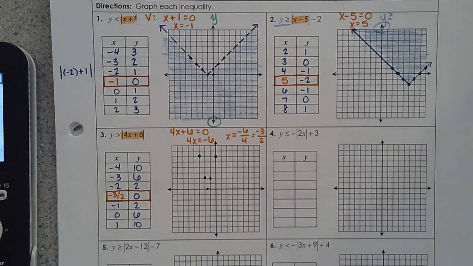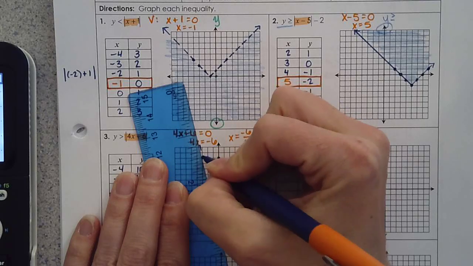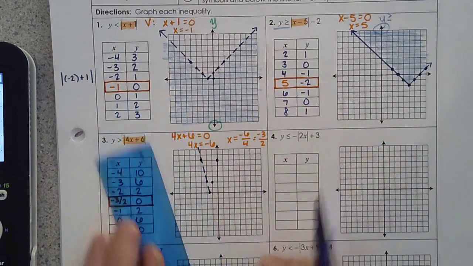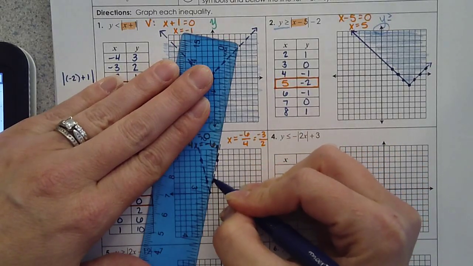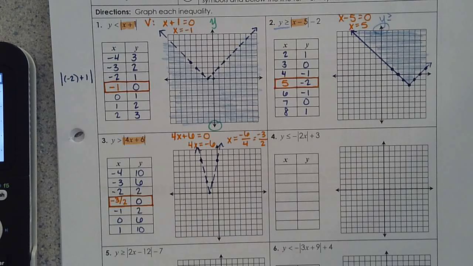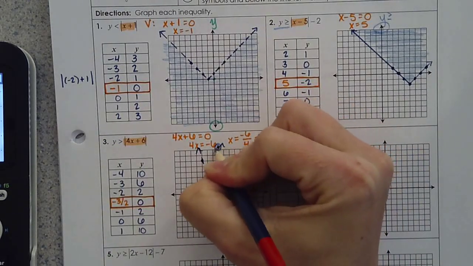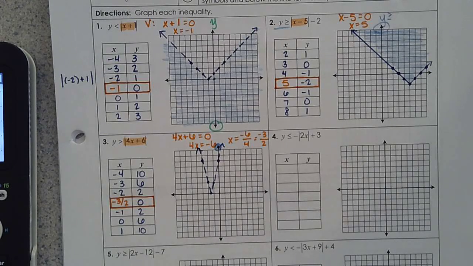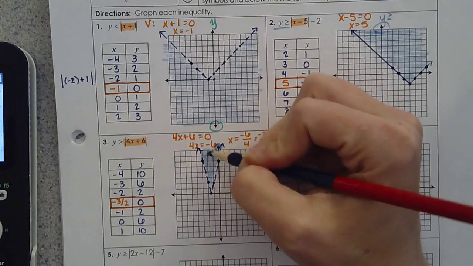Okay, we're going to draw our lines here. Y is greater than the equation, so we're going to use dotted lines. Like so. And my inequality says y is greater than, so I'm looking at the y-axis. The greater part of the y-axis is this part right here. So wherever that happens to fall on my graph, that's what I'm shading. So right here, I end up shading above.